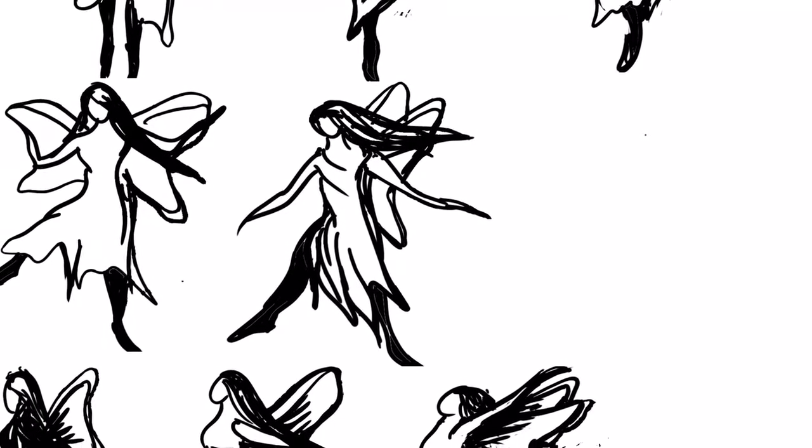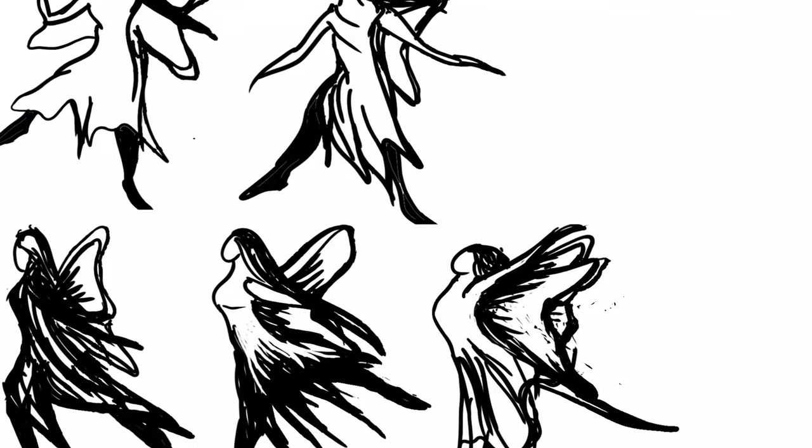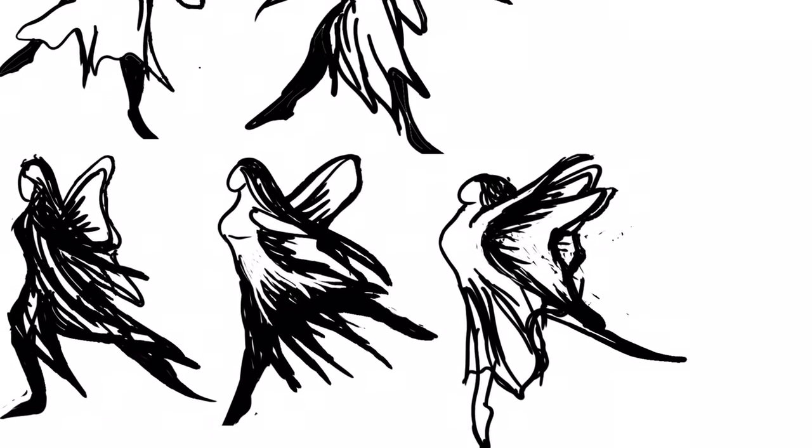Today we're going to learn how I used Adobe Photoshop to create this series of drawings showing a fairy twirling around, and then converted them using Adobe Animate into this animation.